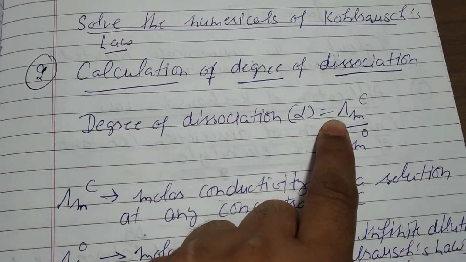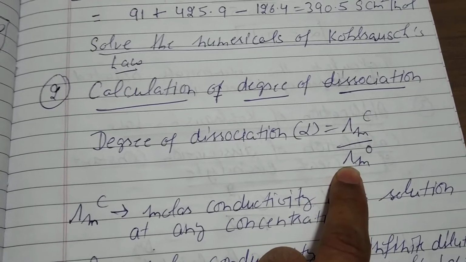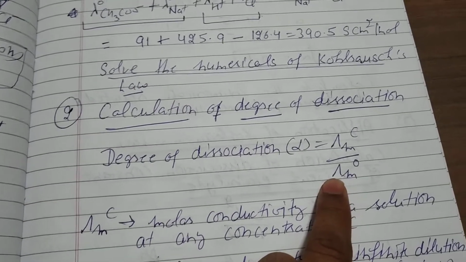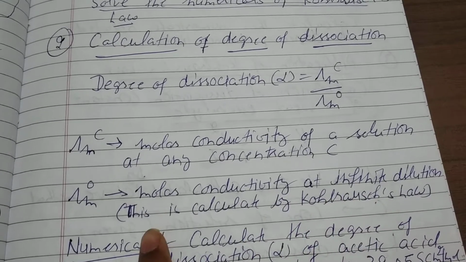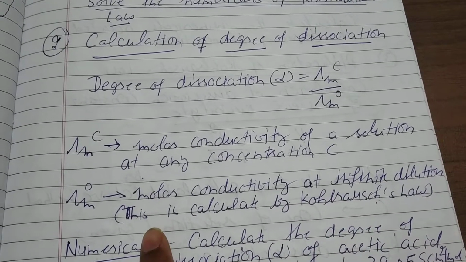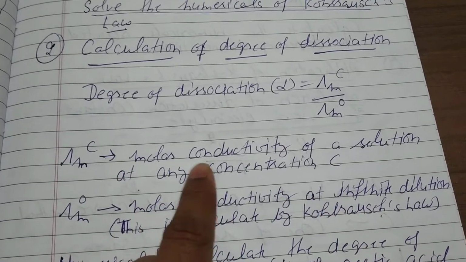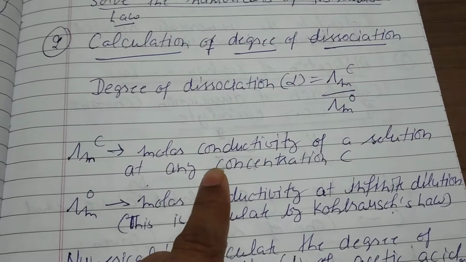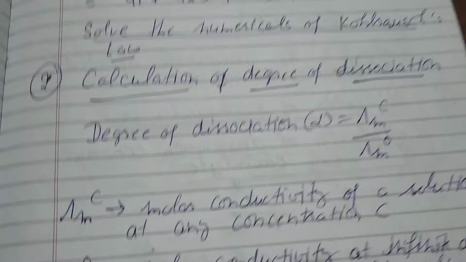It means molar conductivity at any concentration, divided by cap M naught, the limiting molar conductivity, which we have already calculated by the use of Kohlrausch law. So molar conductivity at infinite dilution, or the other name, limiting molar conductivity, is calculated by Kohlrausch law, as in the first application. The molar conductivity of the solution at any concentration C will be given. So one we have calculated by Kohlrausch law, the second will be given, and alpha can be calculated.